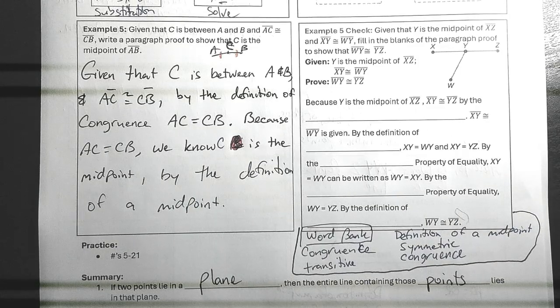Excuse me, 2 plus 3 equals 3 plus 2. And then lastly, by the transitive property, because XY equaled WY, and because XY equaled YZ, then WY equals YZ by the transitive property. You've got more than 2 involved.